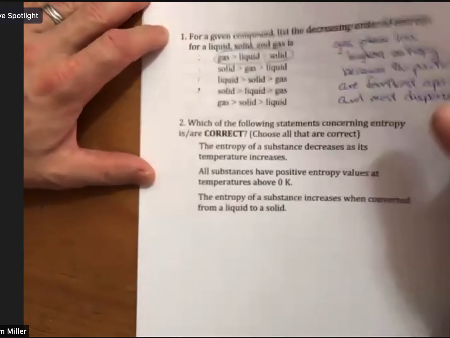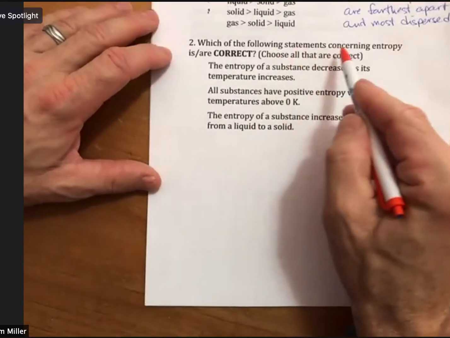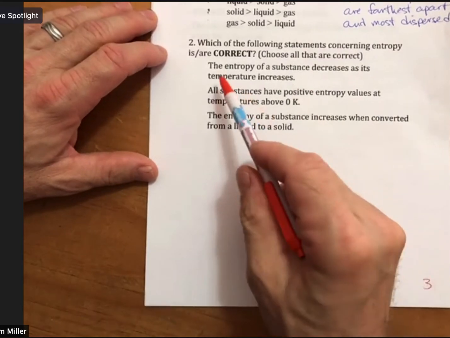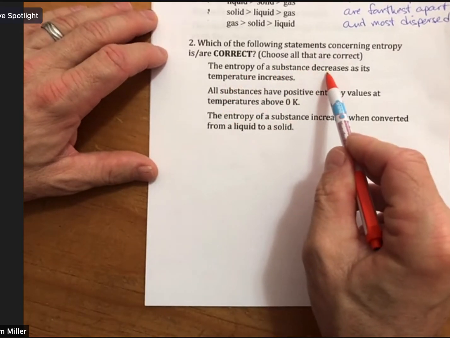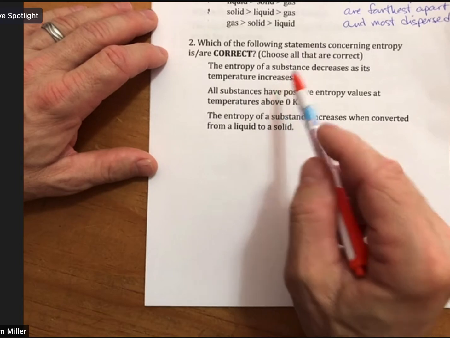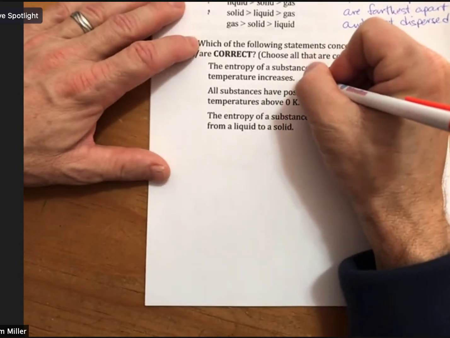Now let's look at the next one. Which of the following statements concerning entropy are correct? Choose all that are correct. The entropy of a substance decreases as its temperature increases. This is not correct, so false.